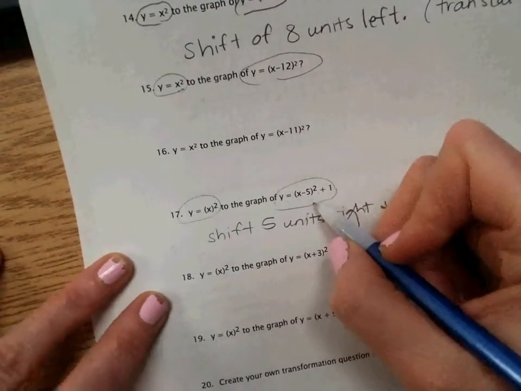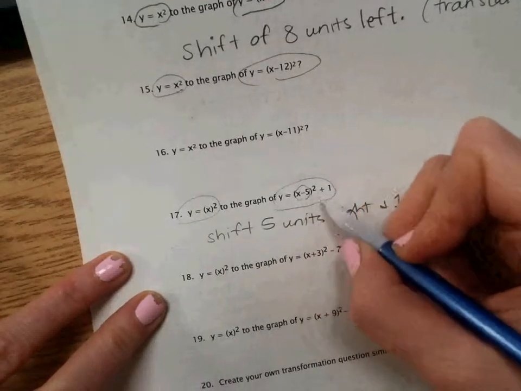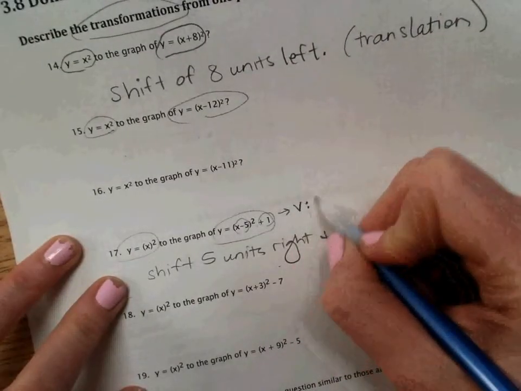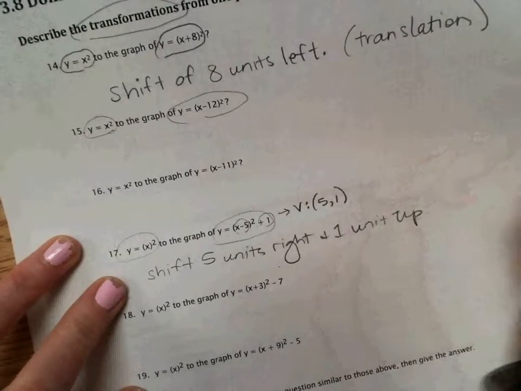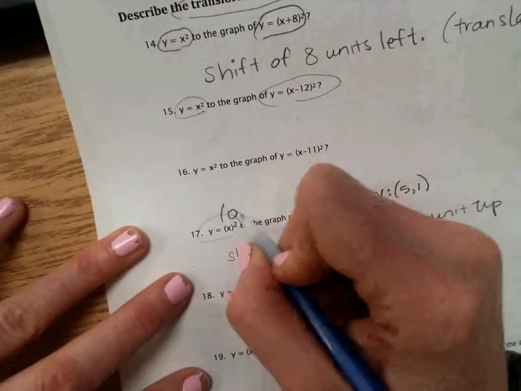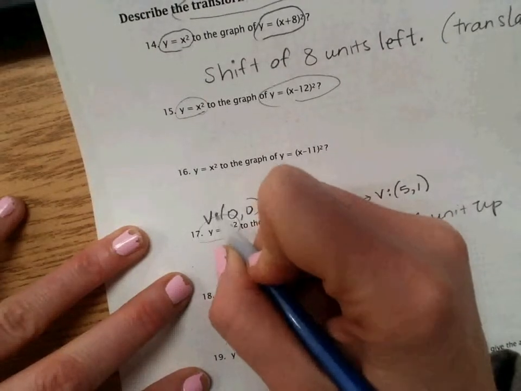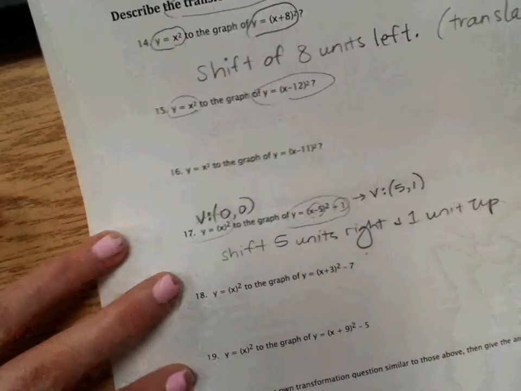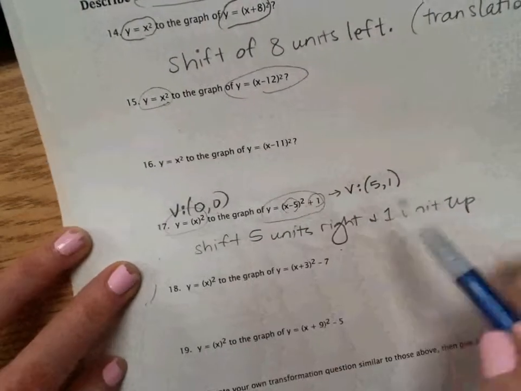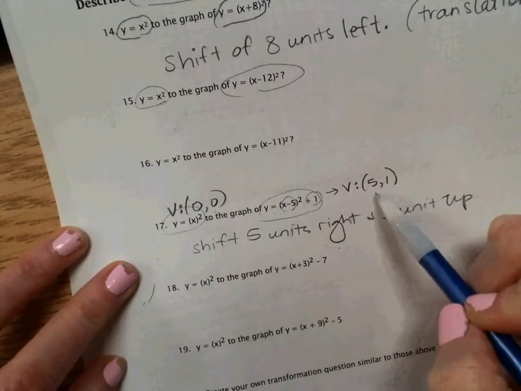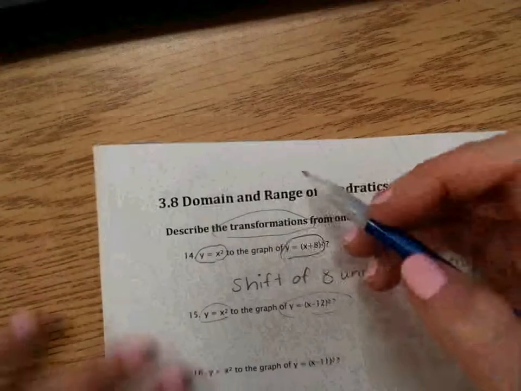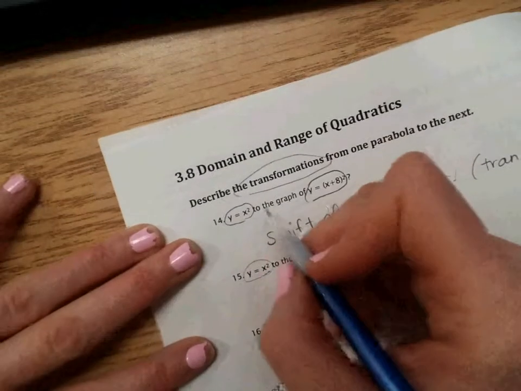Now we could look at these and know, we've talked about vertex form of a parabola. The vertex of this parabola is at 5, 1. And the vertex of this, our parent function, is at 0, 0. So without using Desmos, I could realize that going from 0, 0, the origin, to the point 5, 1, I went 5 units to the right and 1 unit up.